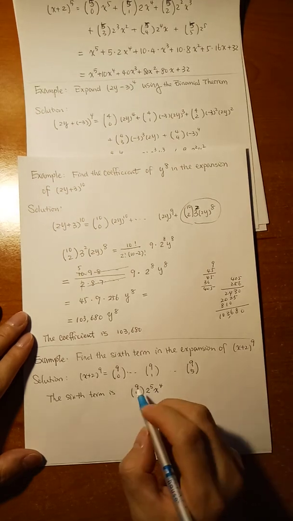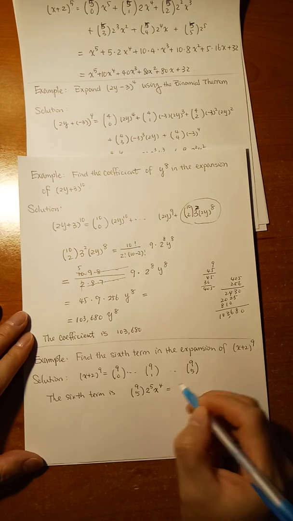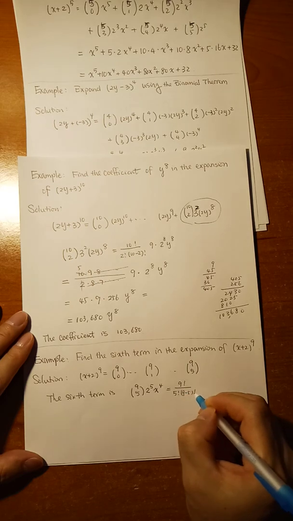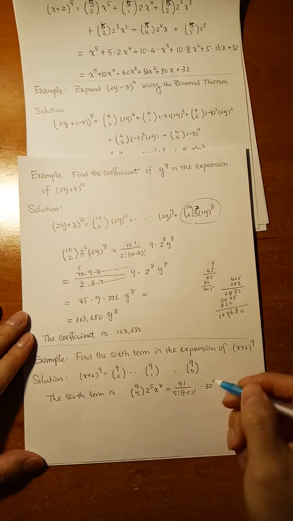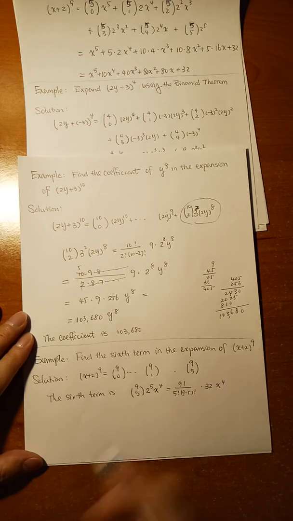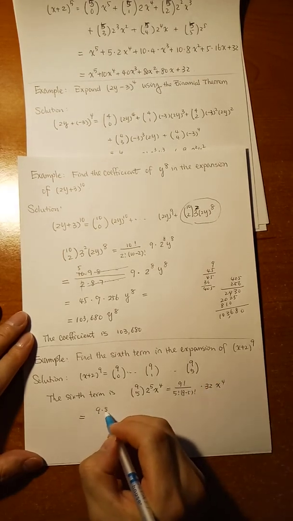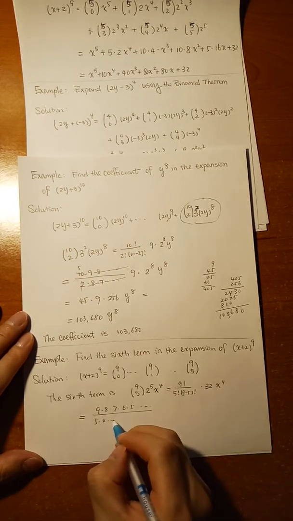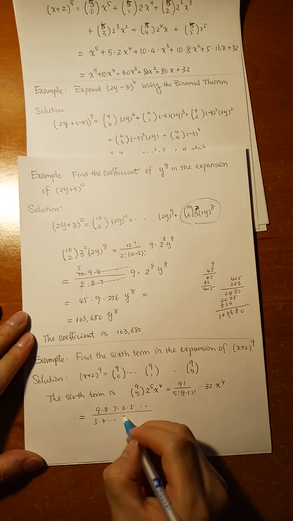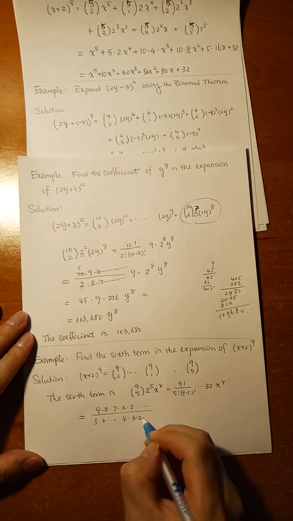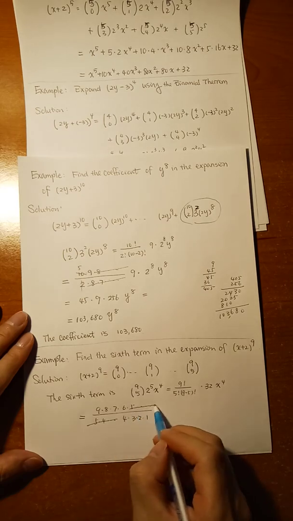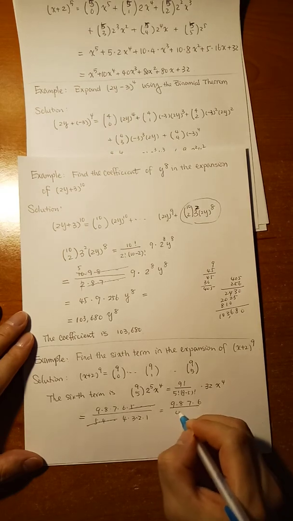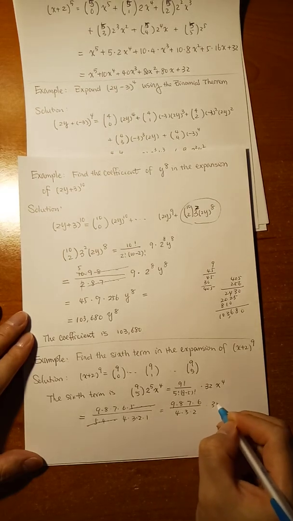Okay, so let's check. 9 choose 5 is 9 factorial over 5 factorial times 9 minus 5 factorial. And 2 to 5, if you do the computation, it's 32 x to 4. That's 9, 8, 7, 6, 5 factorial over 5 factorial, and 9 minus 5 is 4, 4 factorial, 4, 3, 2, 1. Okay, 5 factorial cancels. The numerator becomes 9, 8, 7, 6. Denominator 4, 3, 2 times 32 x to 4.